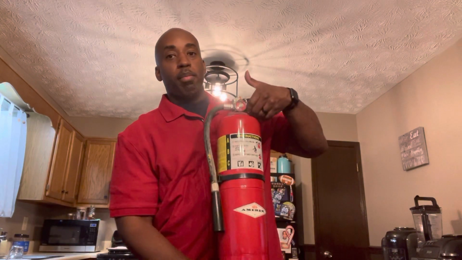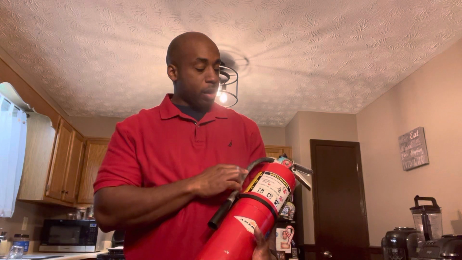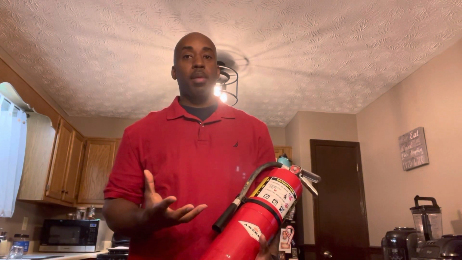Now we're going to look at a fire extinguisher that I actually have in my home, to use just in case of emergency. This fire extinguisher actually has multiple classifications. It's a classification of A, B, and C, and those are the most common types that you're going to come across in your household.